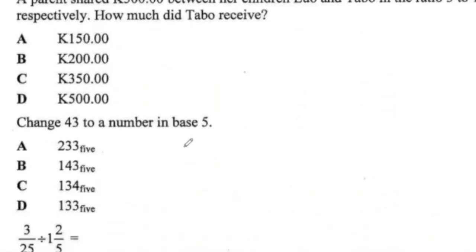We go to 33. A parent shared 500 kwacha between her children, Luo and Tabo, in the ratio of 3 to 7 respectively. How much did Tabo get? They are saying respectively, so the ratio figure for Luo is 3 and for Tabo is 7.